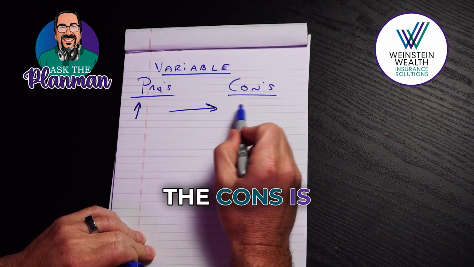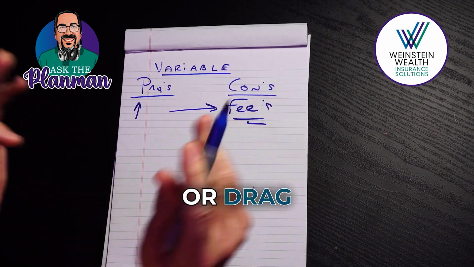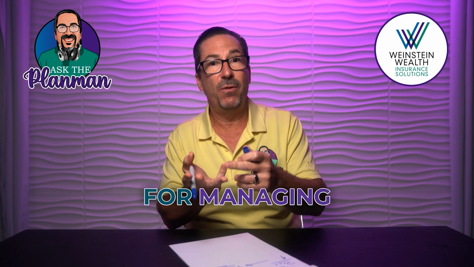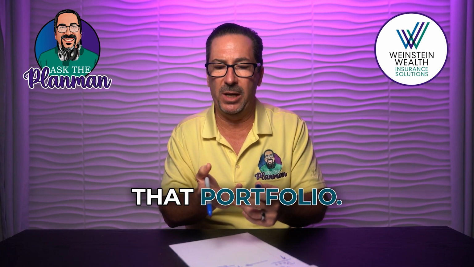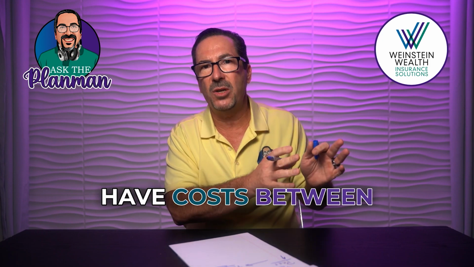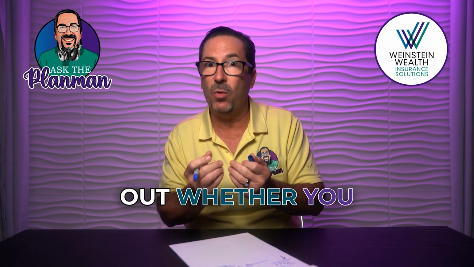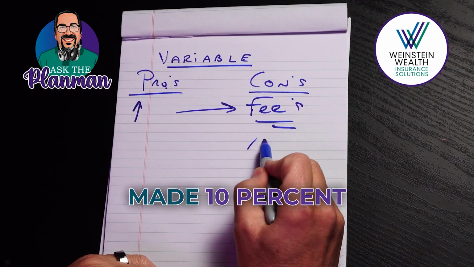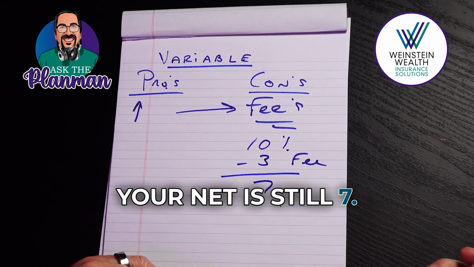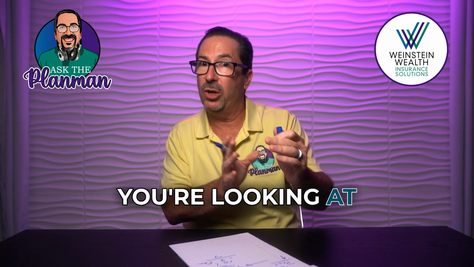However, the con is there are fees or drag when you invest in a variable annuity. You're paying the annuity company for mortality and expenses. You're paying the mutual fund manager for managing the money inside that portfolio. And then there might be additional fees, which obviously the financial advisor might get compensated from. So variable annuities are going to have costs between maybe 2 to 4% internally that's going to come out whether you made money or not. So if you made 10% and you've got a 3% fee structure, your net is still 7. So you've got to be aware of that when you're looking at variable annuities.